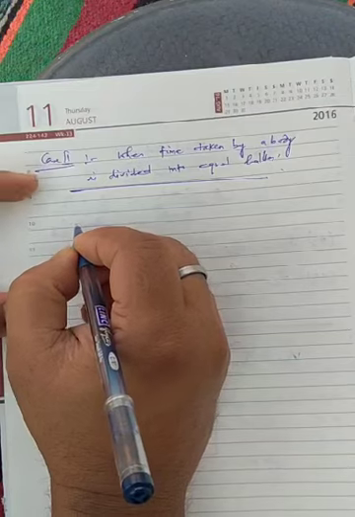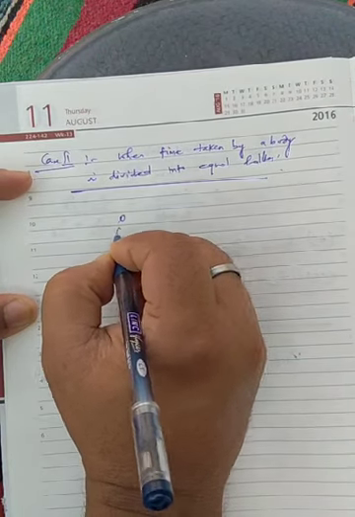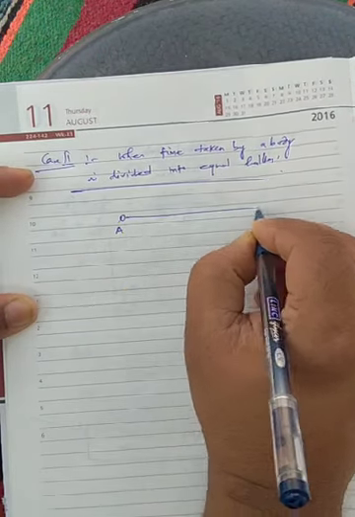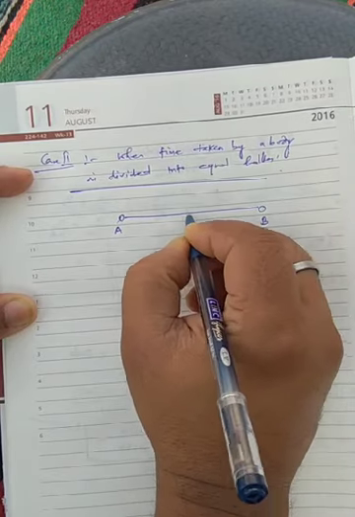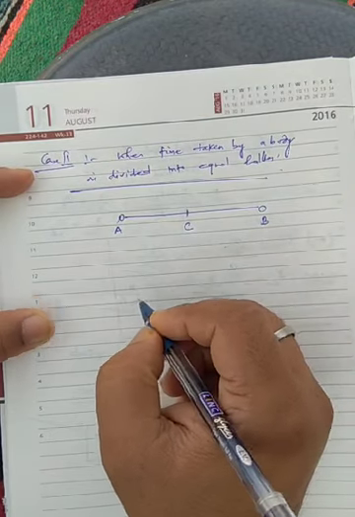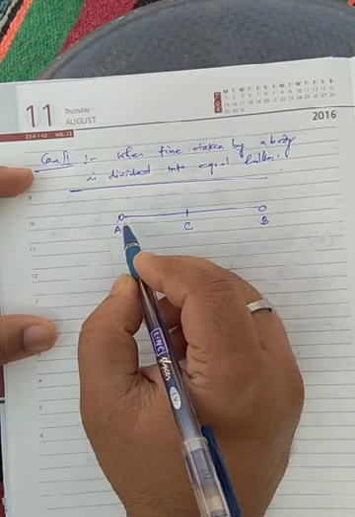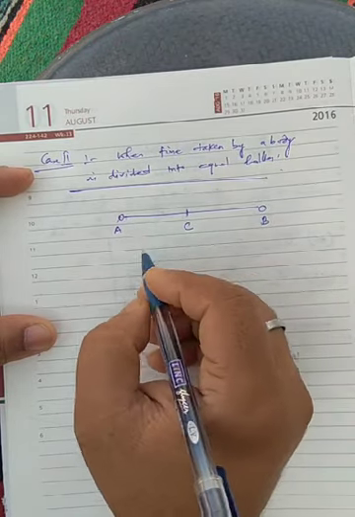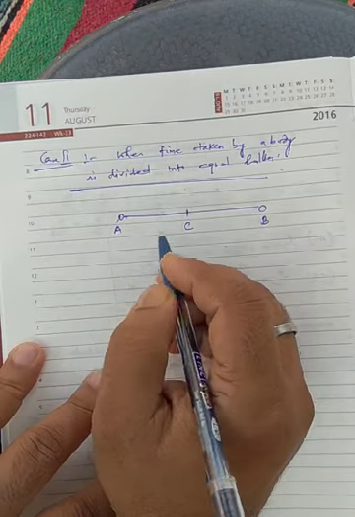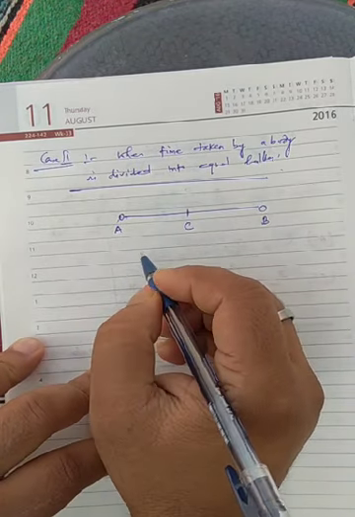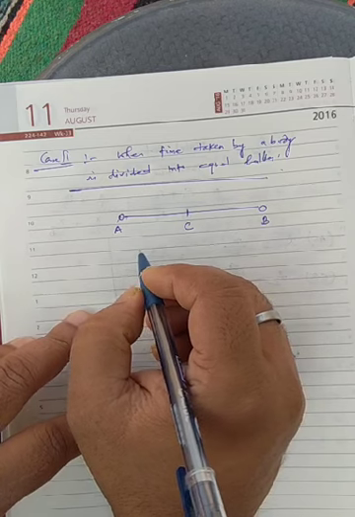Again the same case, this is A, this is B, this is C. Suppose time taken from A to B is 1 hour, so half time will be 30 minutes.